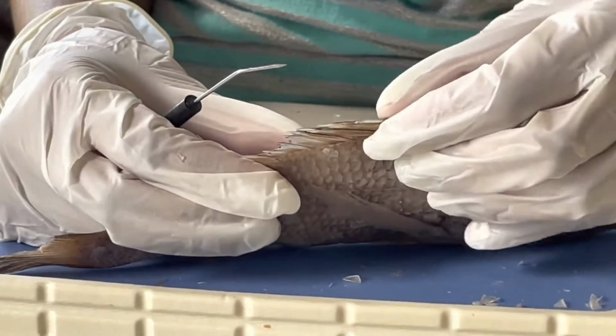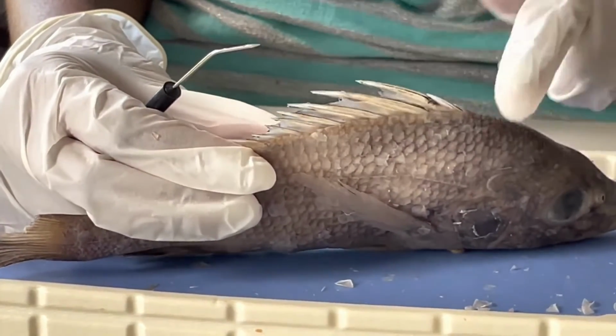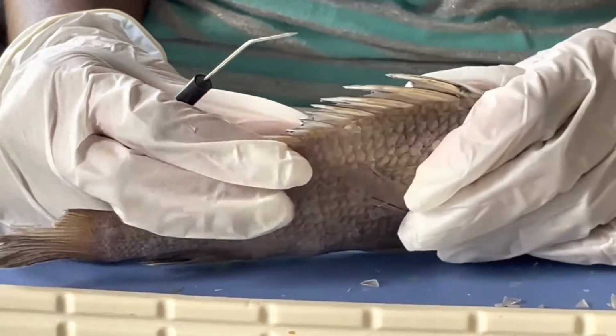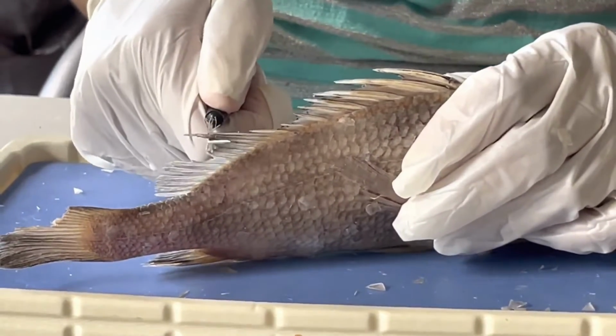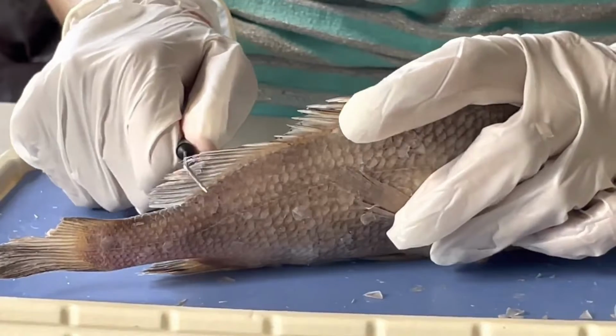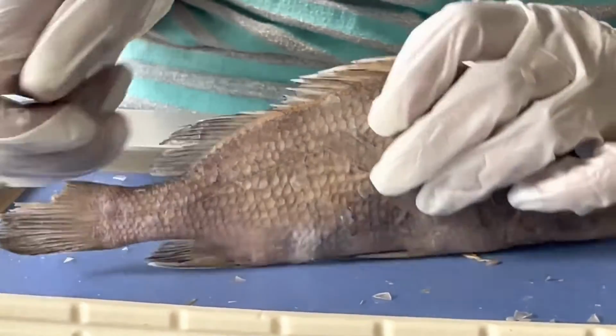Here is the anterior dorsal fin, anterior because it's closer to the head, and here is the posterior dorsal fin, posterior because it's closer to the anus or the back of the fish.